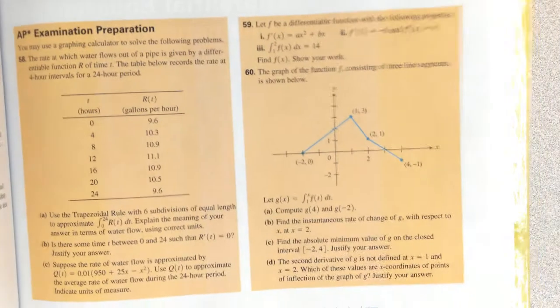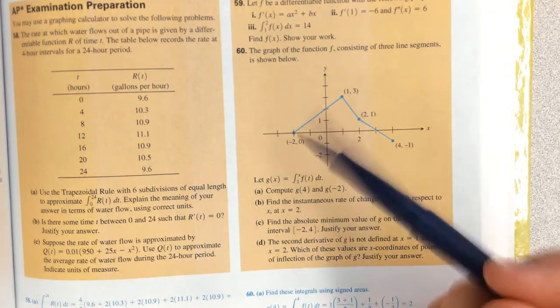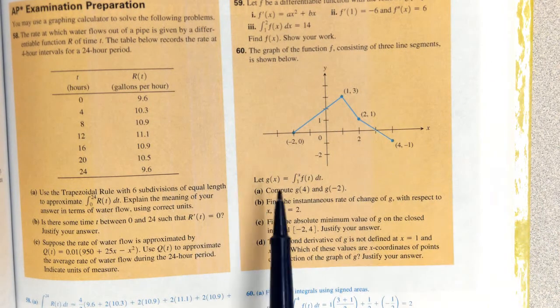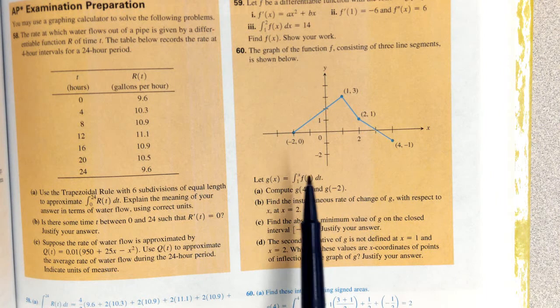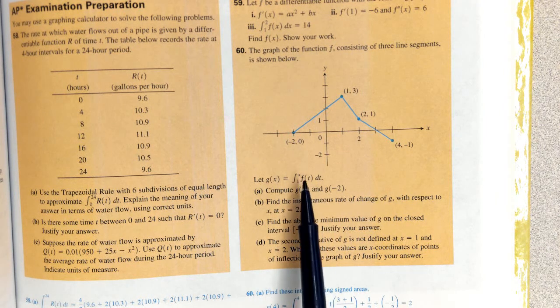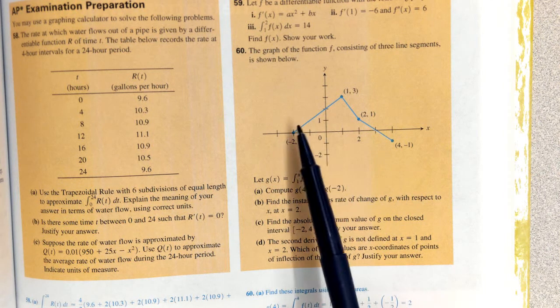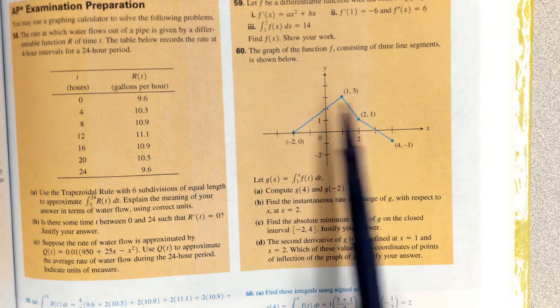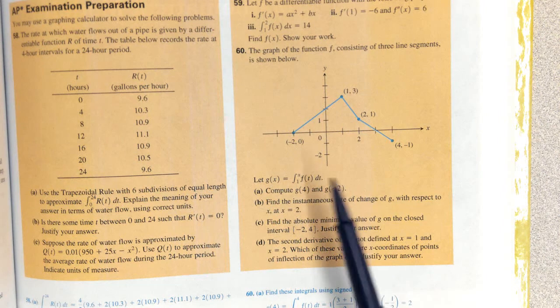All right, so you've got this graph, right, and it says here's the function f, and here's this area function g of x, okay, that's going to be defined as the integral from 1 to x of f of t dt, and so this f here is referring to the blue graph here, all right. So then it says compute g of 4 and g of negative 2, all right.